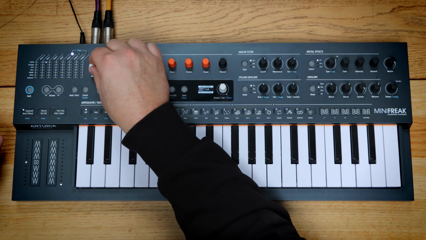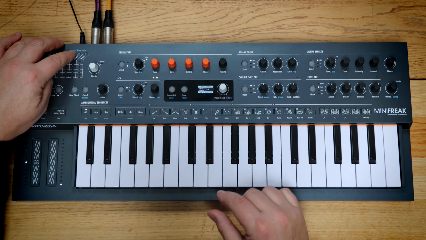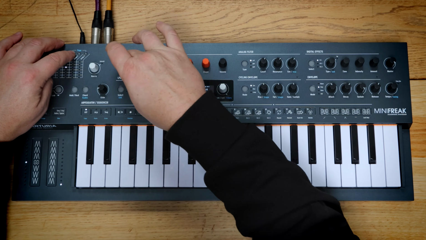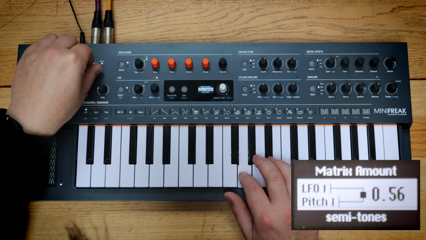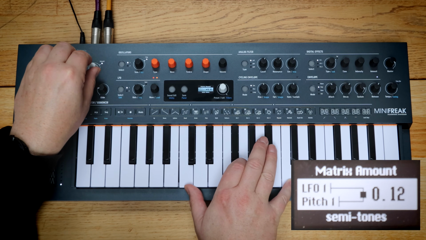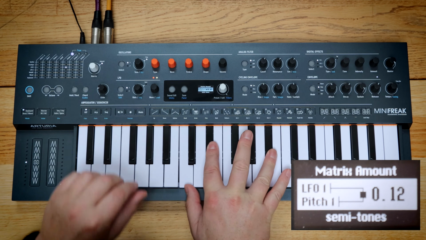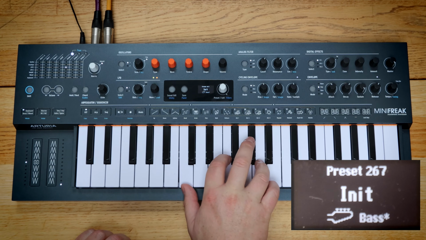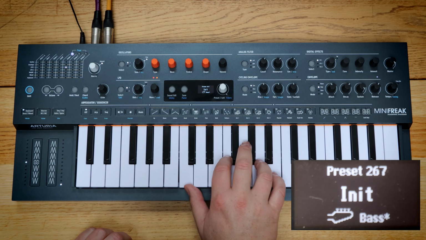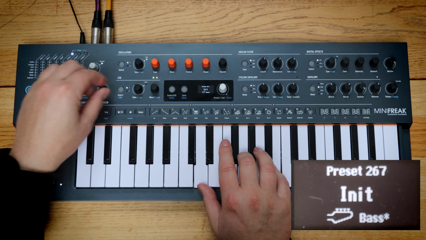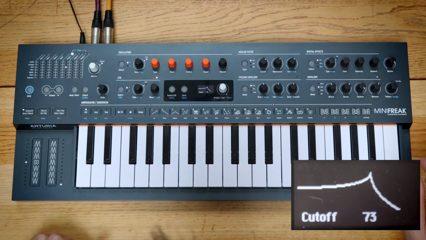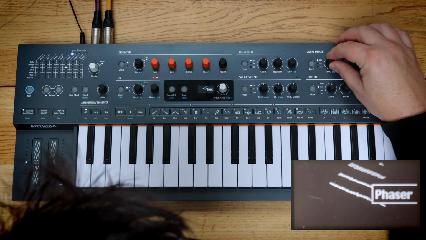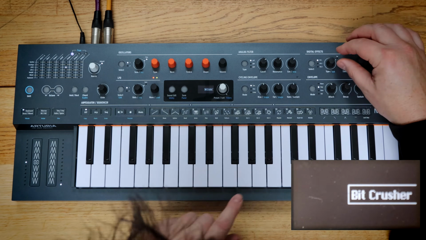So let's go into here. Let's go to LFO 1. We'll go to assign. We'll assign just the pitch of oscillator 1. Make it a bit gritty. Let's put in a bit of bit crusher.